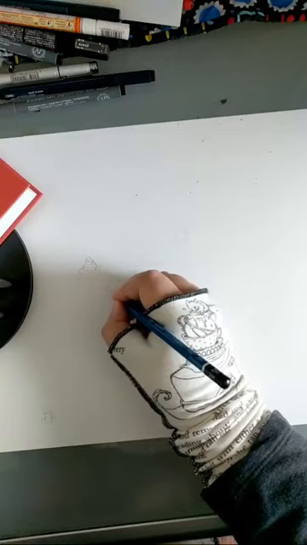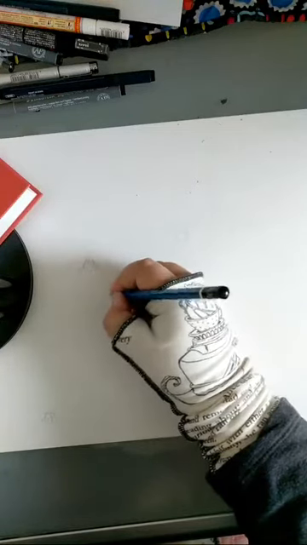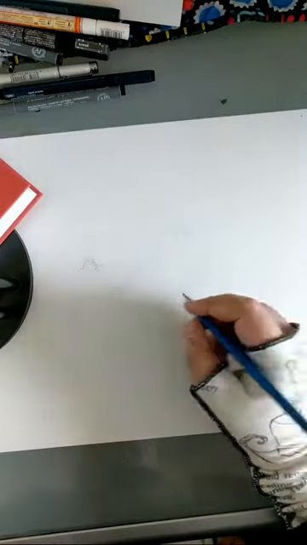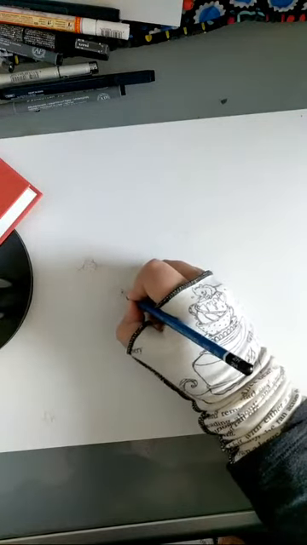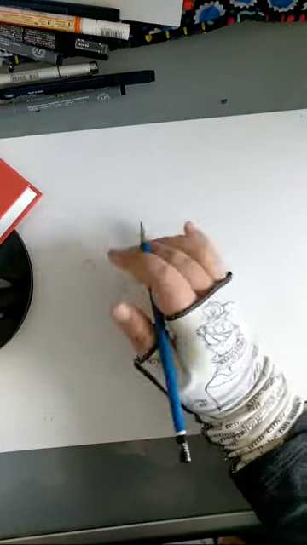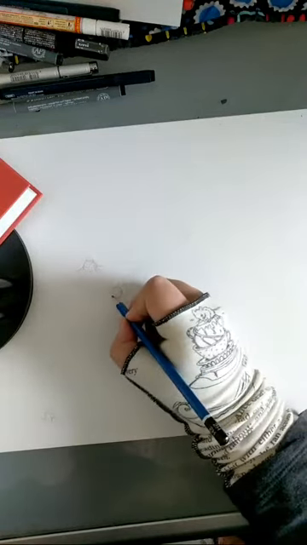So yeah, we're just getting to the point where I'm getting a sense of size and scale and everything on this map. I've just about got it roughed in here. And then once it is, we'll be able to start inking. I think we're just about there.